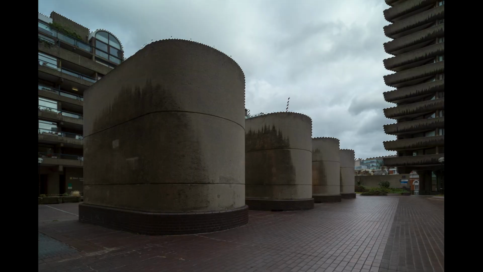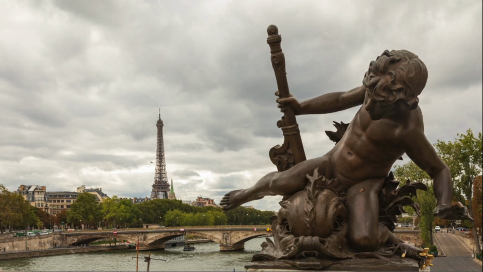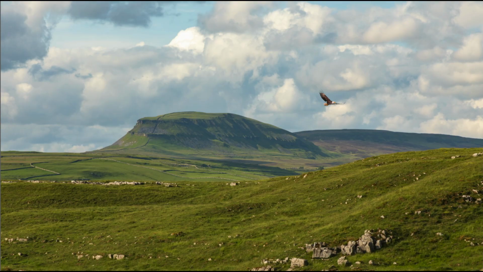The first one is selecting the sky with BlendIf. The second one, brighten up the bow under the bridge. In this one, we replace the sky. In this one, we blend in the bird. But first, let's explain how the sliders are working.